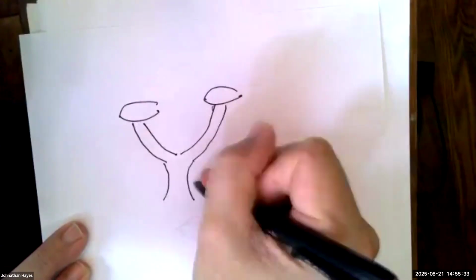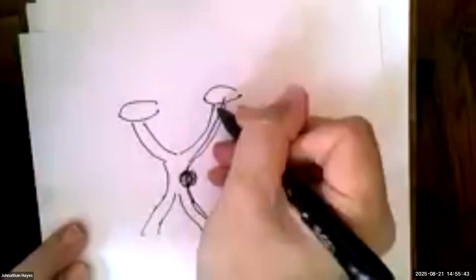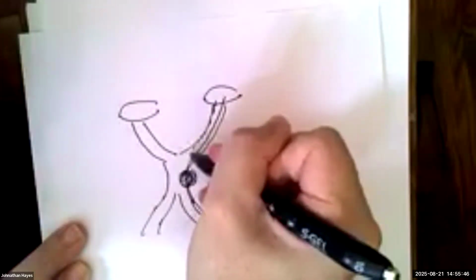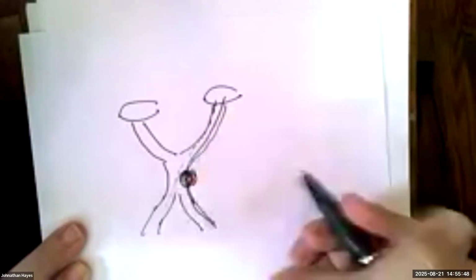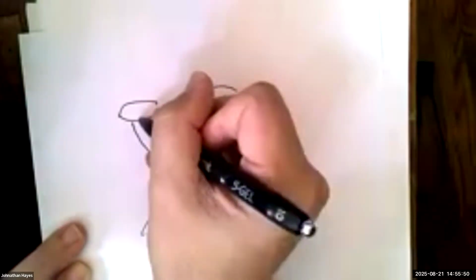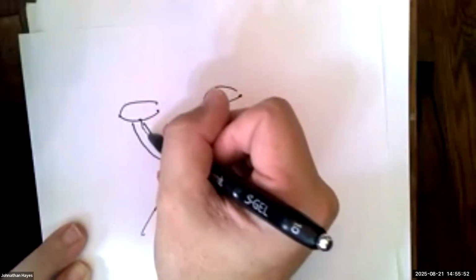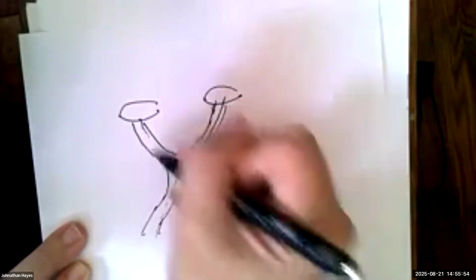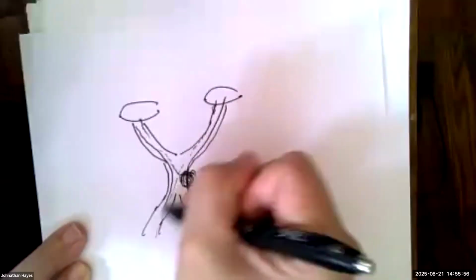That might end up affecting information coming from this field right here, but it might not necessarily affect this. As this comes down through here, this might get affected, but it might not necessarily affect this.